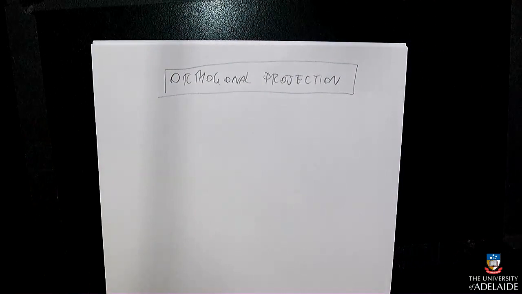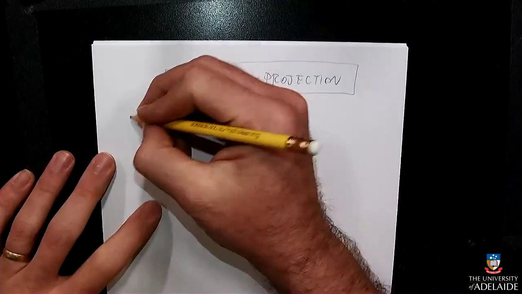I might need someone's notes to look up what the notation for it is this year. We never used to have a notation for this, and now we do. Okay. So here's how we set it up.